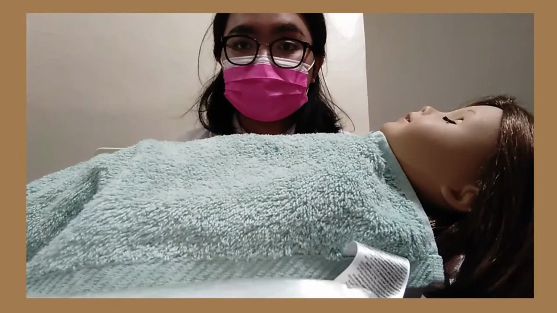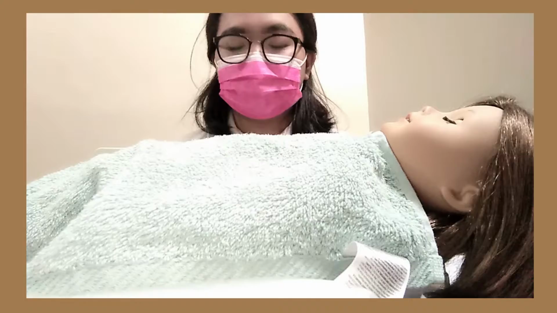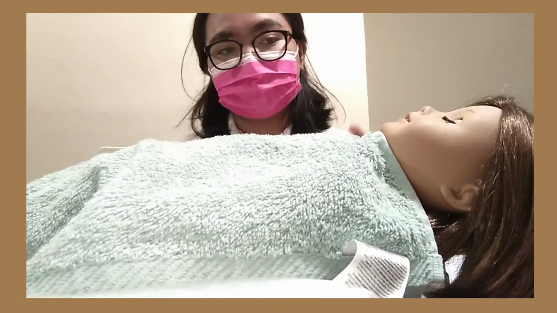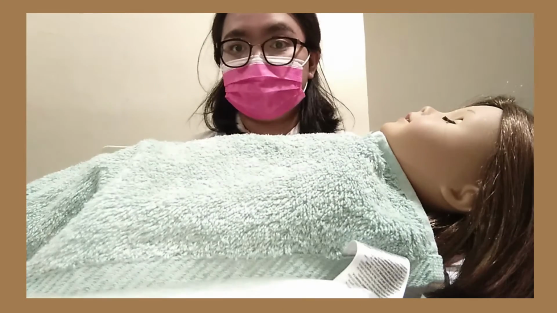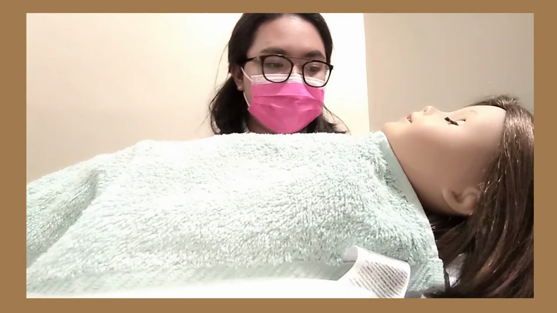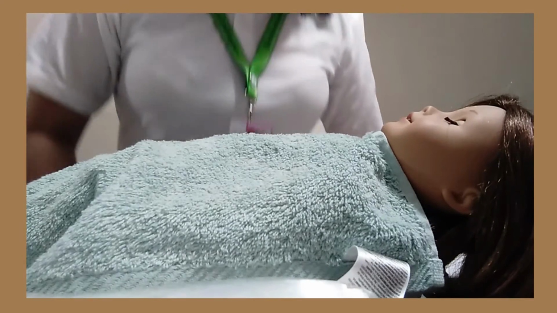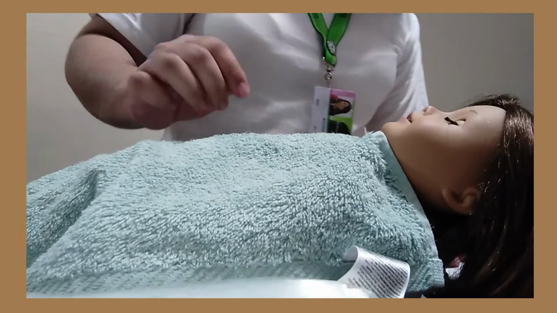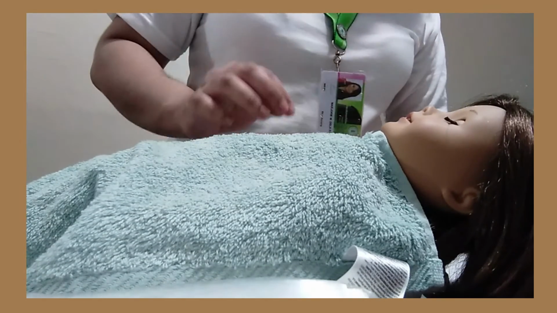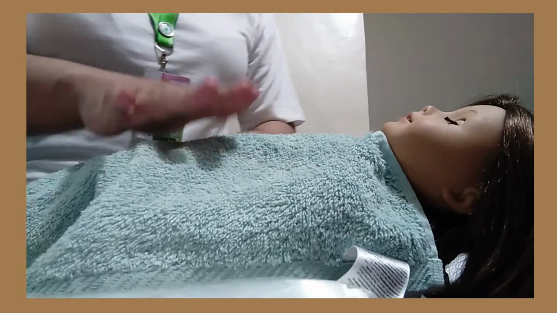So what I will be doing is to palpate the peripheral pulses on both sides of the client. We're going to be doing it individually, simultaneously, systematically, to determine the symmetry of the pulse volume. So we're going to be palpating only.